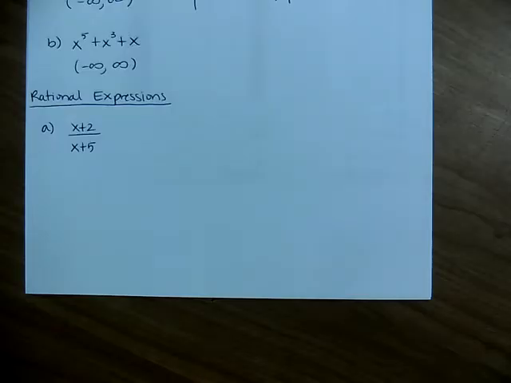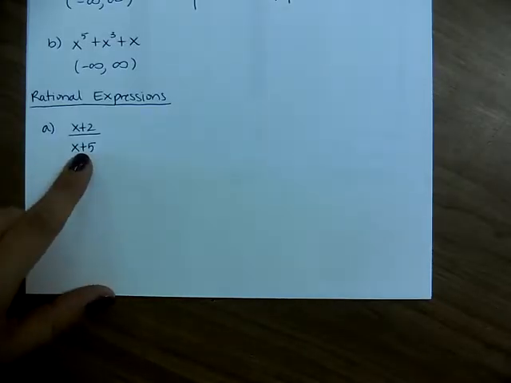Okay, so now I want you to think about, is there anything that x is not allowed to be? Nick. Yeah, negative 5. And why can't it be negative 5? Exactly. So if I plug in a negative 5 here, I get 0 in the denominator. 0 in the denominator is undefined, correct?